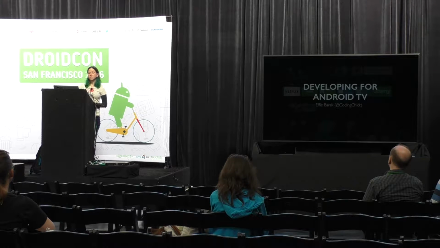Google said that people spend more time consuming content the bigger the screen is. And at home, in general, they prefer to watch TV over their mobile devices. They also expect to use the remote control when they are using a TV.